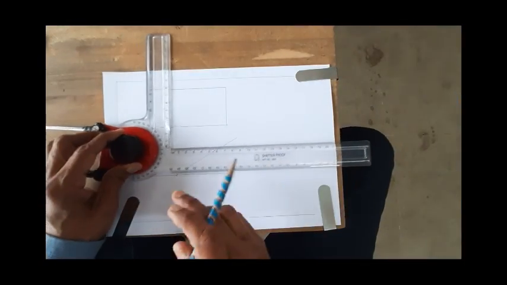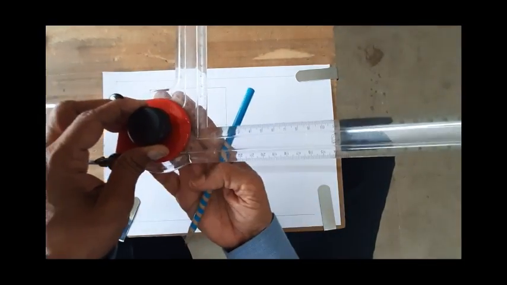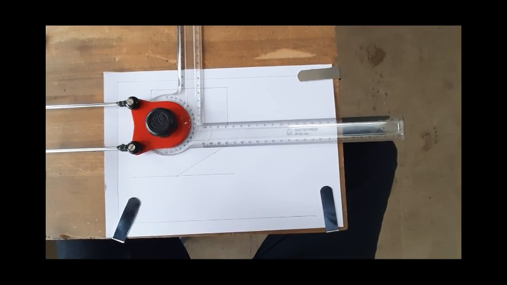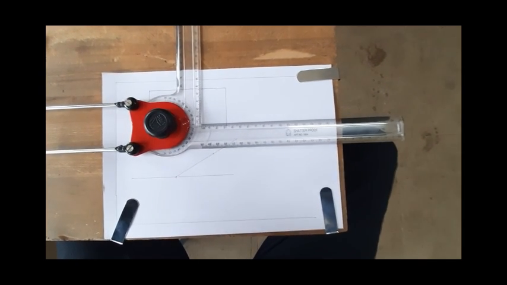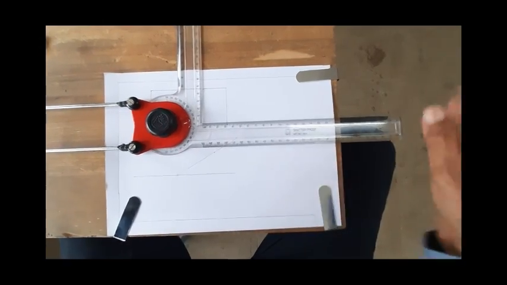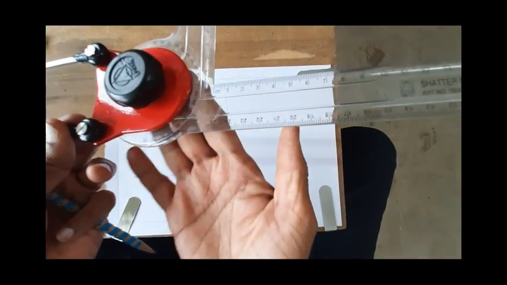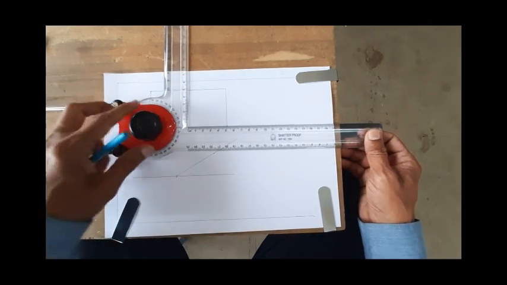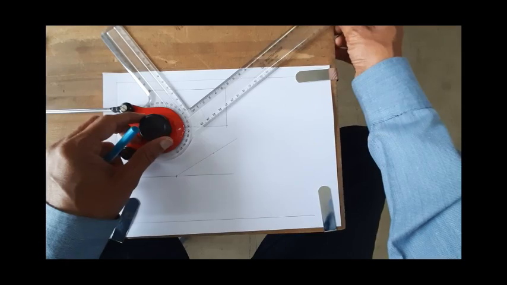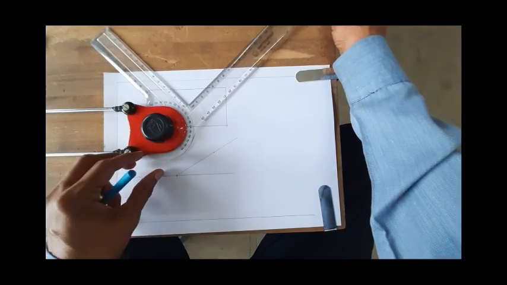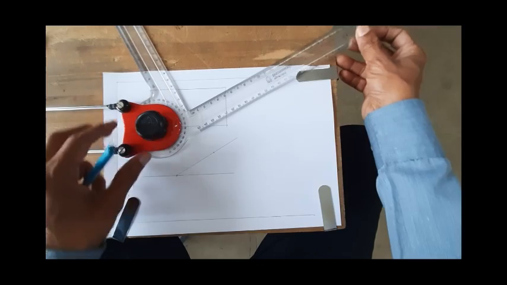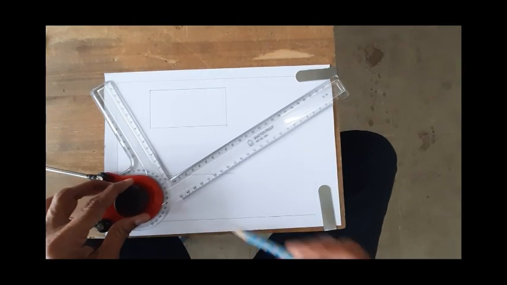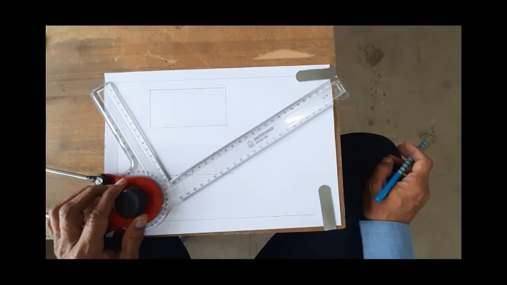So how? Because this angular scale is there on this. Okay, you can see this, I will zoom it a little. So here this is the angular scale. Using this angular scale you can loosen this and match it with 30 degrees, or 45 degrees, or whatever degrees you want. So you have to match it with this line, and then draw a line inclined at 30 degrees. So this way it can be drawn without using the protractor.